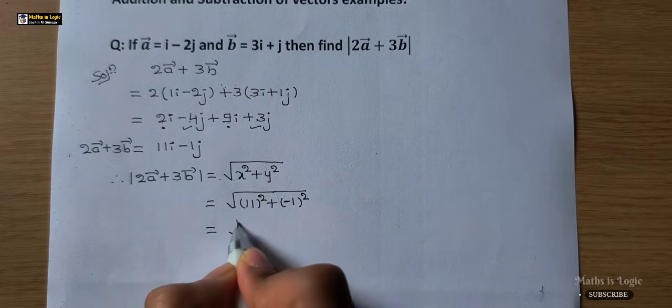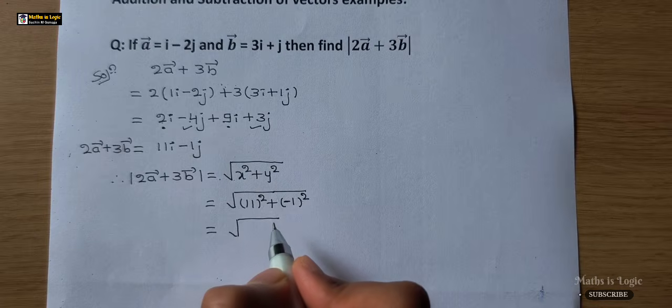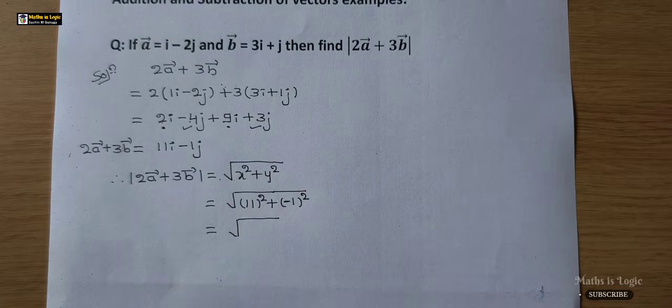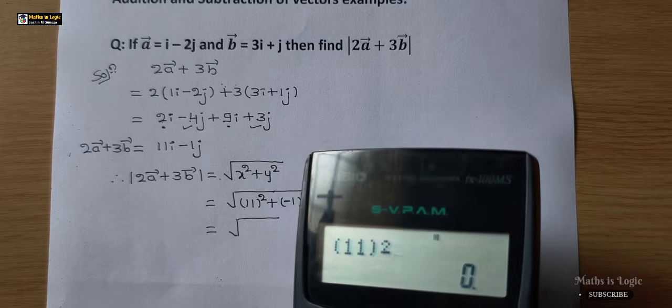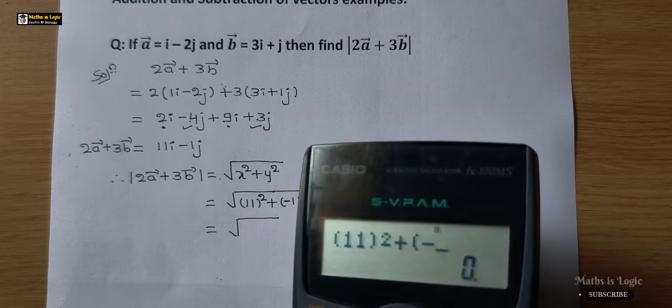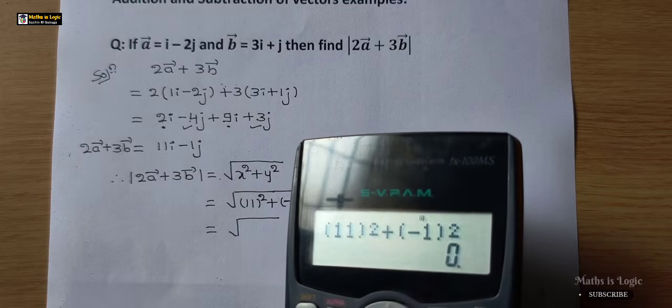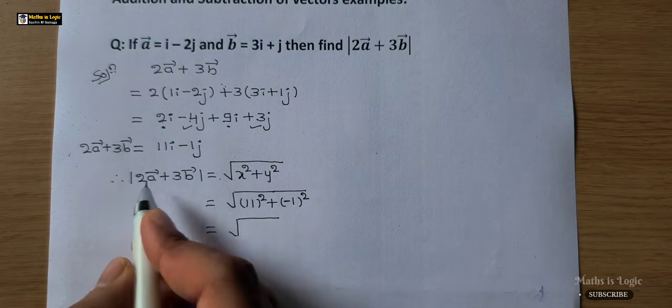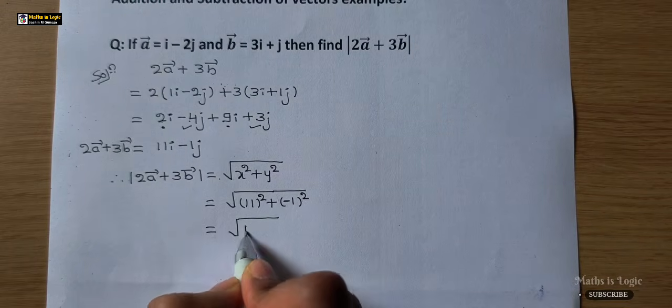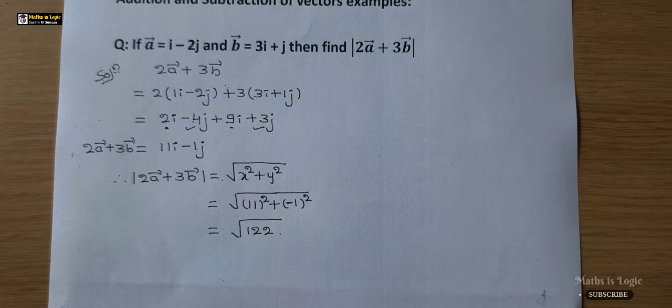Keep it as it is. Use the calculator: 11 square plus, in bracket, minus 1 square. So the answer is 122. Therefore magnitude of 2A plus 3B vector is root 122.